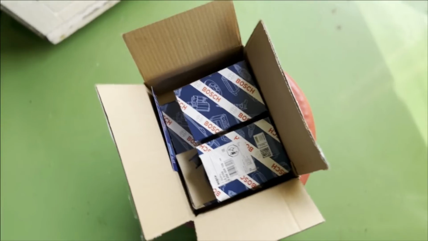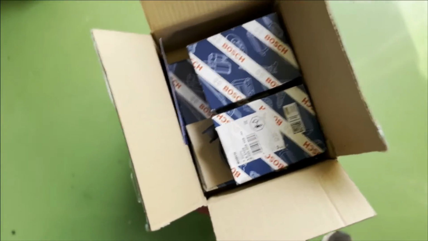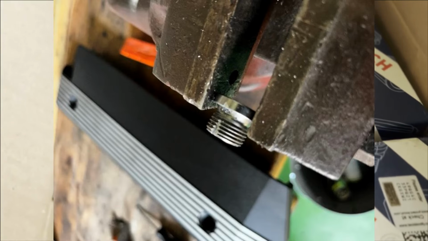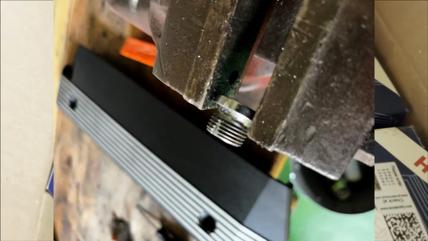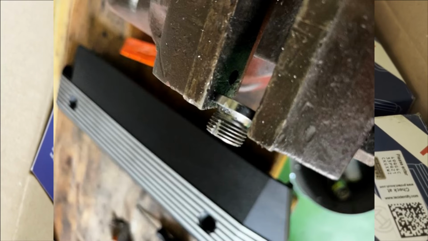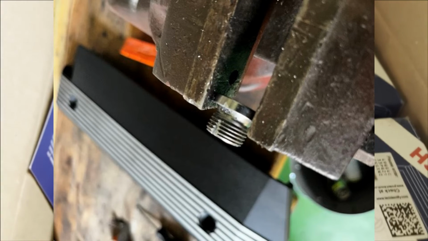So I'll have to somehow make a tap to repair the threads. Now if you have something with the correct threads, you can cut a little groove in it and then use it as a homemade tap. It won't be as good as a real tap, but let's see if we can fix it without buying any tools first, just using this.